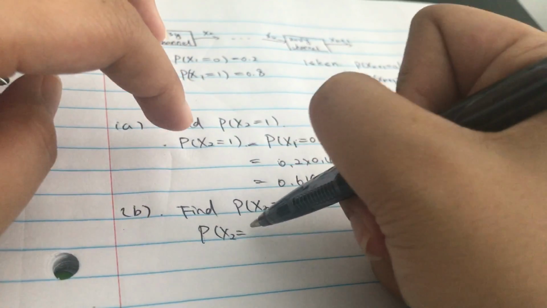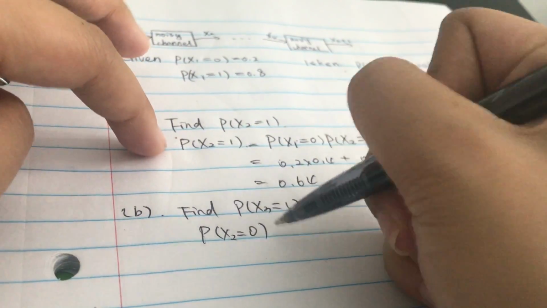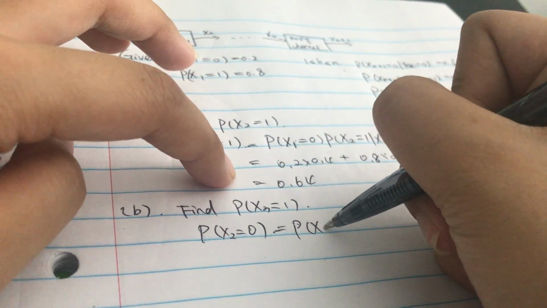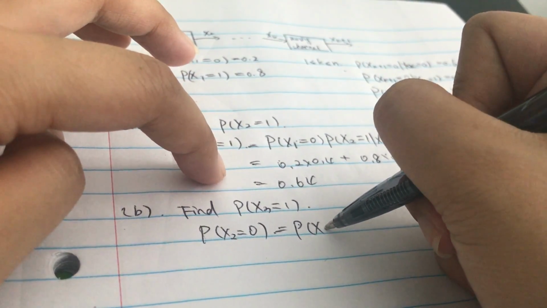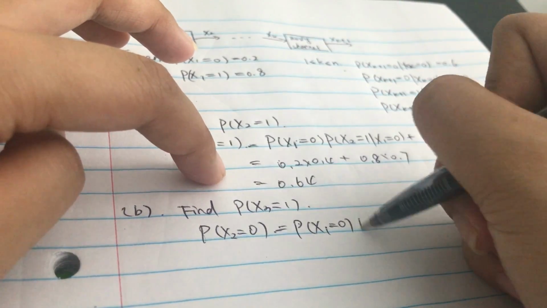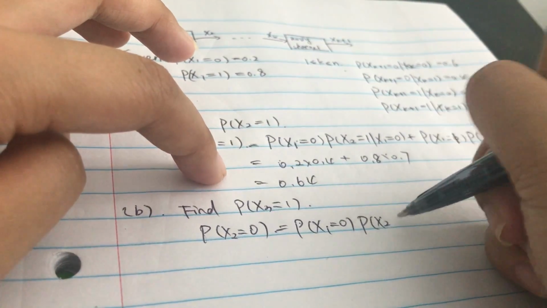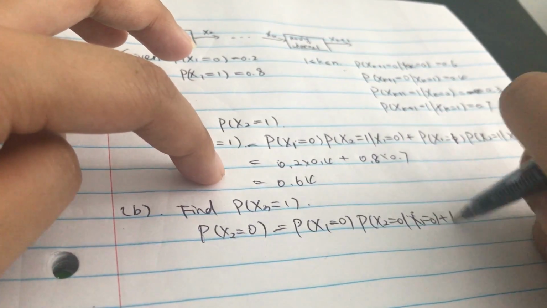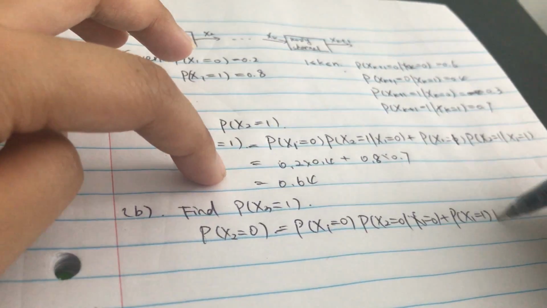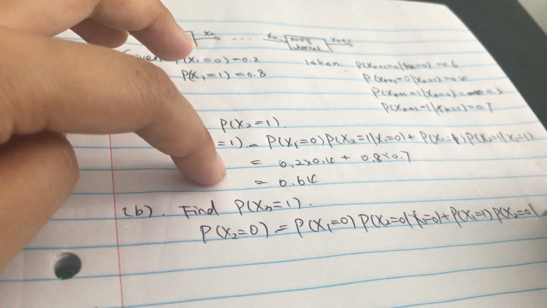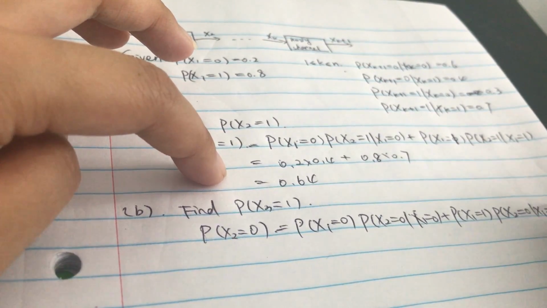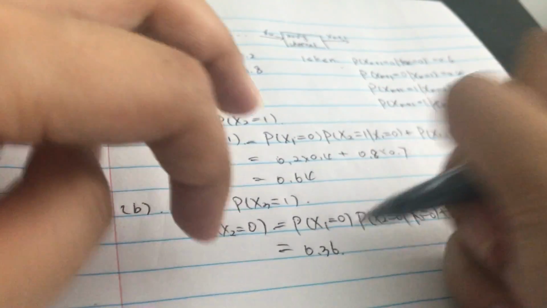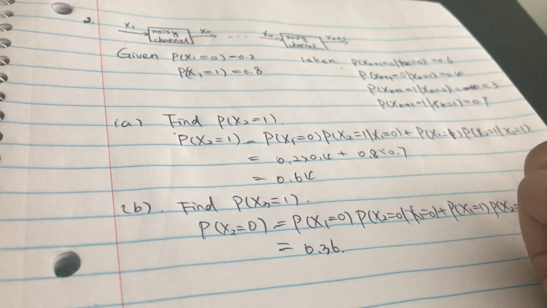It is the same as in the first question: for the input 0 we have the output 0, and for the input 1 we have the output 0, and the result is 0.36.